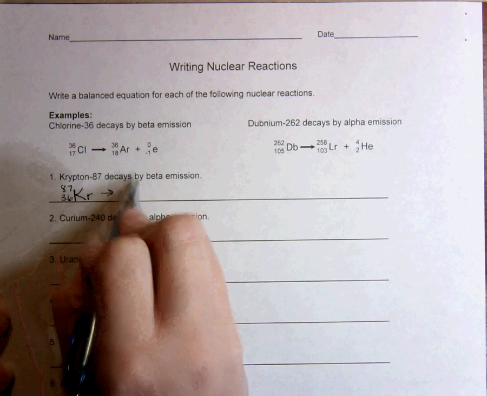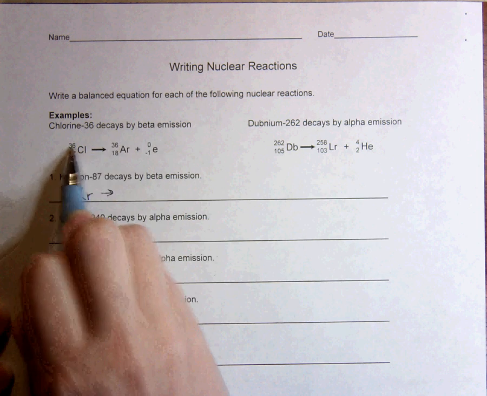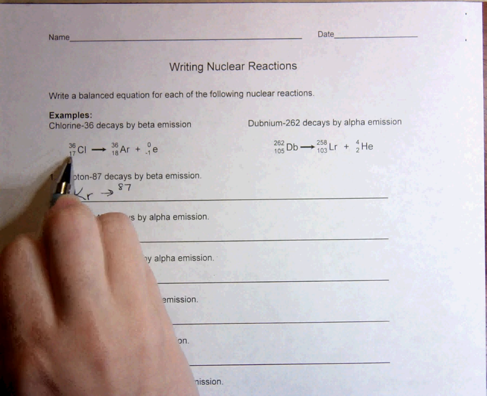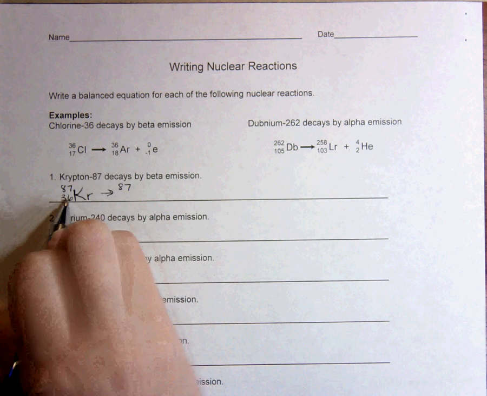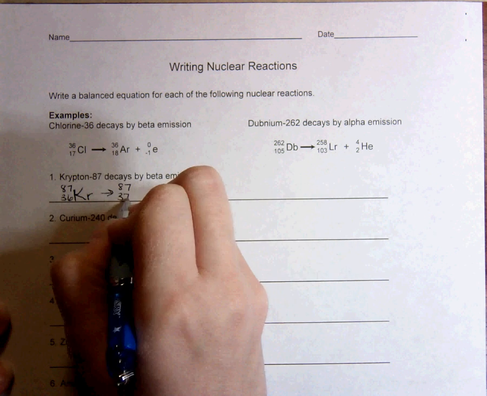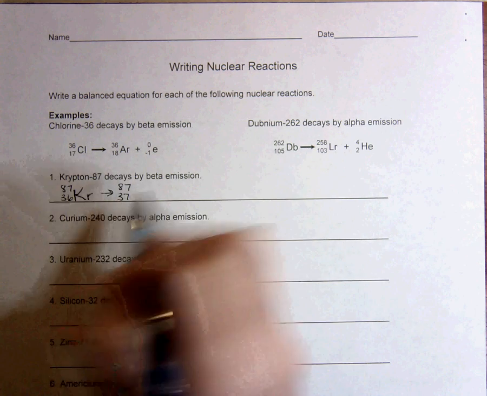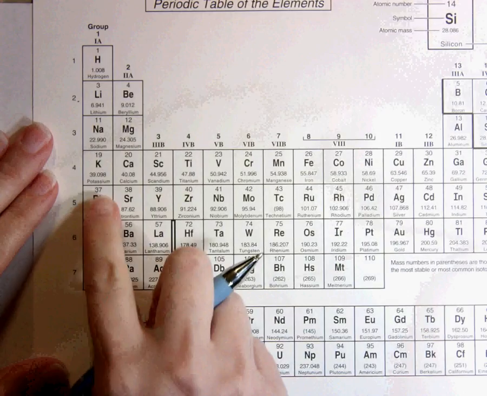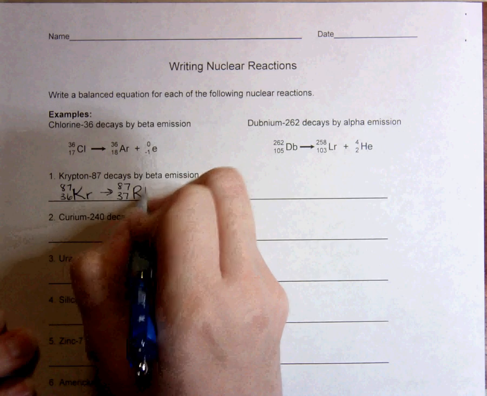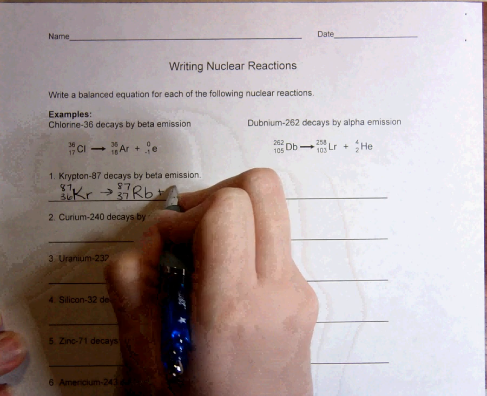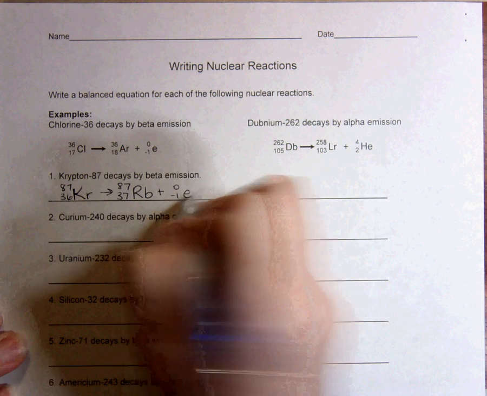So I know that in beta decay, my mass stays the same, so I keep it as 87. My atomic number goes up 1, so I'm going to go from 36 to 37, and now I have to find what element that is. Atomic number 37 is right here, rubidium, Rb, so I write Rb, and then write out the beta particle that leaves the nucleus.